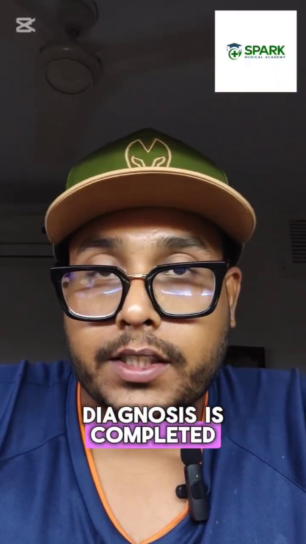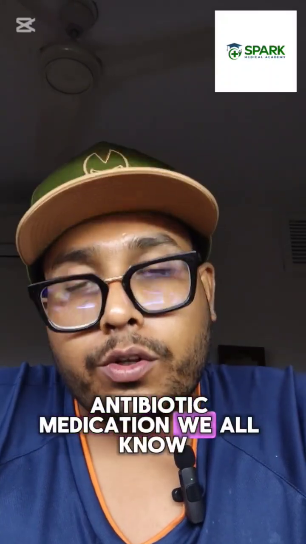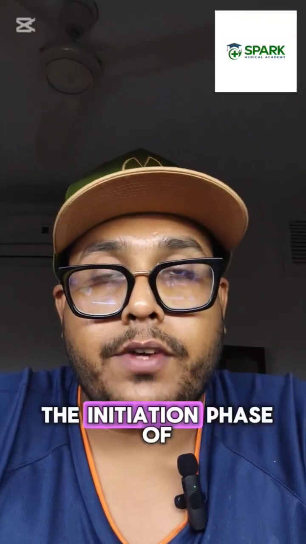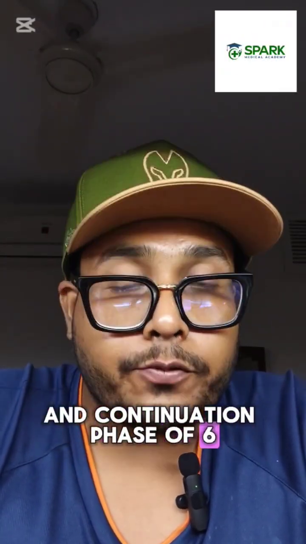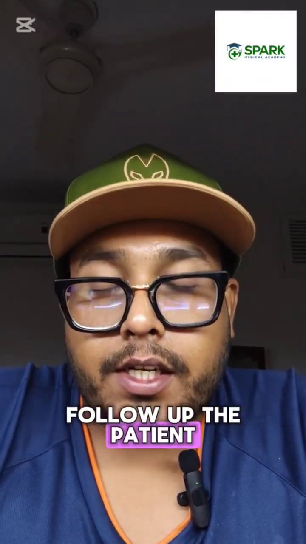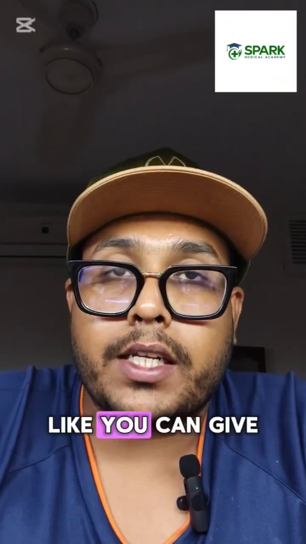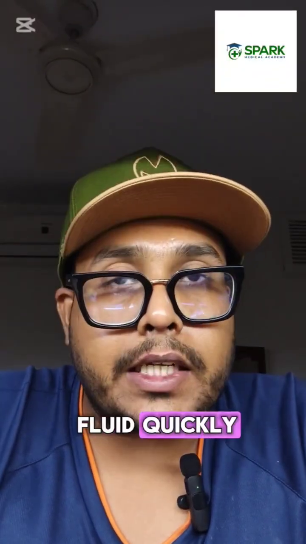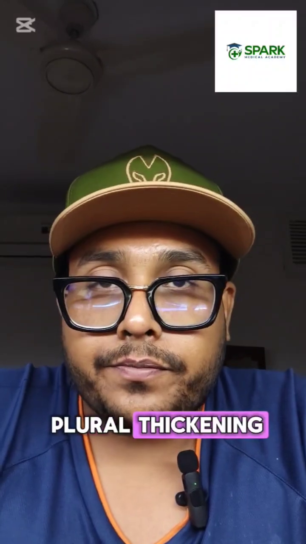After the diagnosis is completed, you start anti-TB medication. Anti-TB medication, we all know, category 1 should be started with the initiation phase of 2 months of FDC and continuation phase of 4 months of FDC. And you have to follow up the patient and also give this patient some non-pharmacological management, like you can give him 3-ball incentive spirometry that will reduce the fluid quickly, and also there will be less chance of pleural thickening.